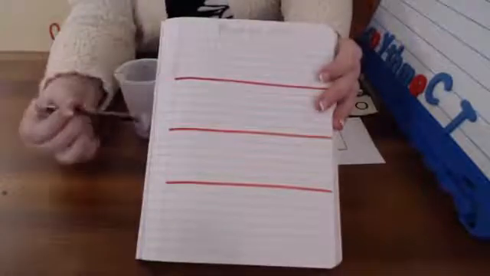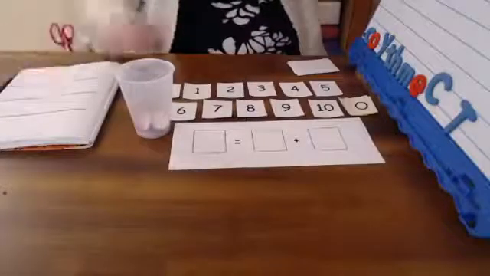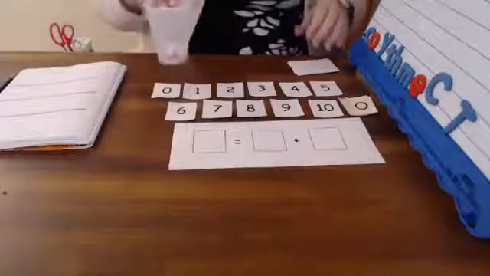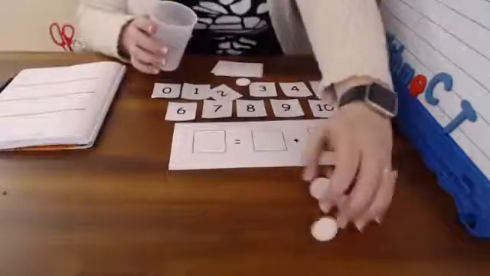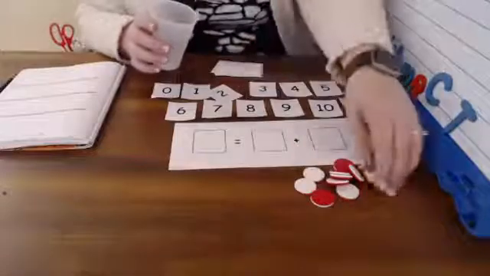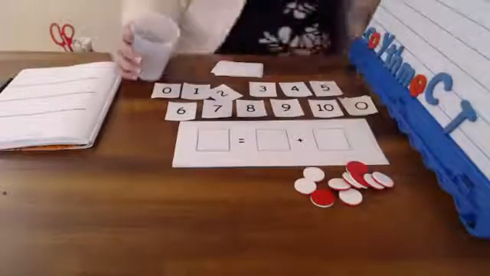I just made 3 lines so that I'd have 4 different spaces to record my math journey today. So that's going to be off to the side, and I'll show you how to do that in just a moment. What you need out is your counters. You do need your counters out. And you'll need all 10 of them today. We did 5 yesterday. We're going to add 5 more today so we can do our 0 to 10.